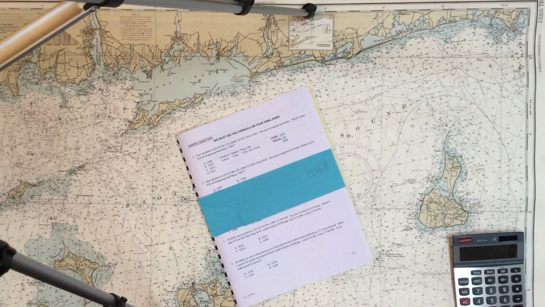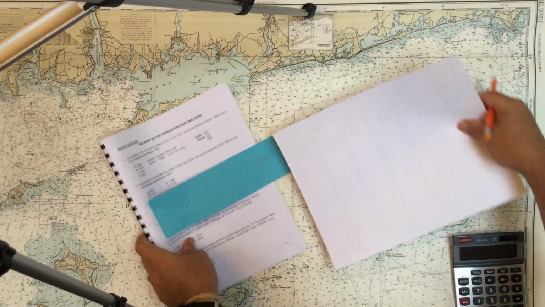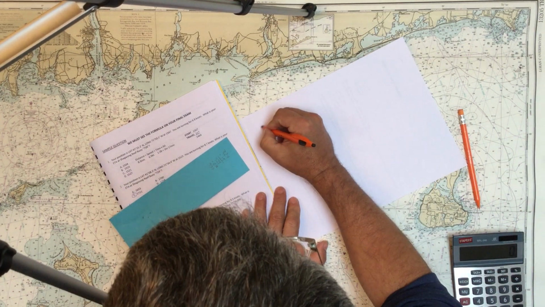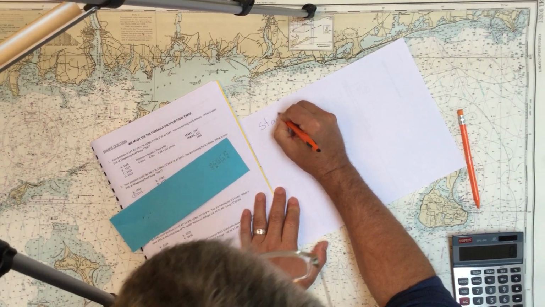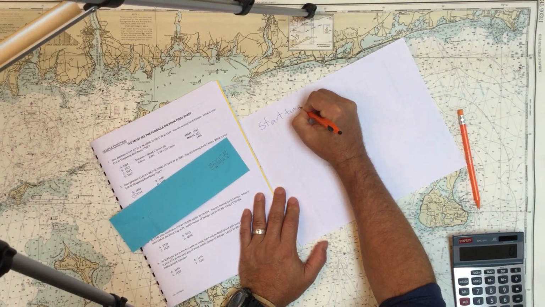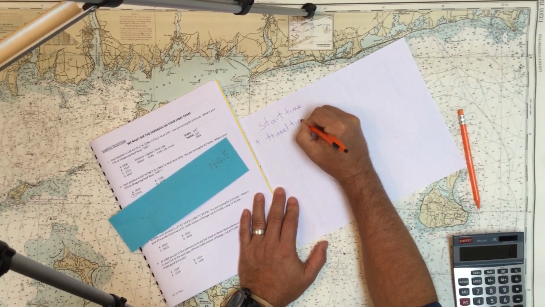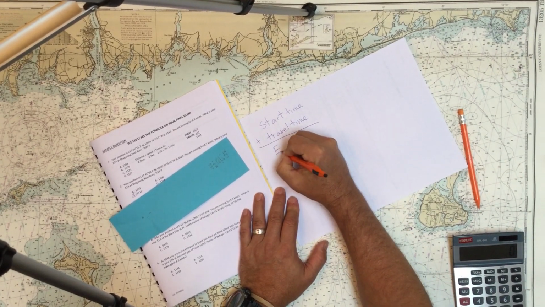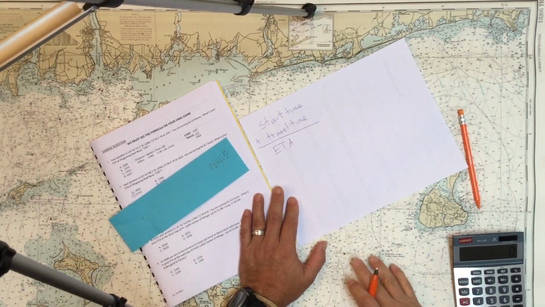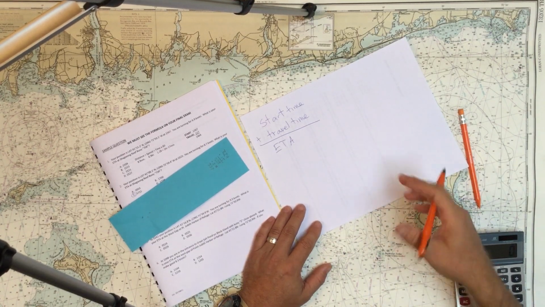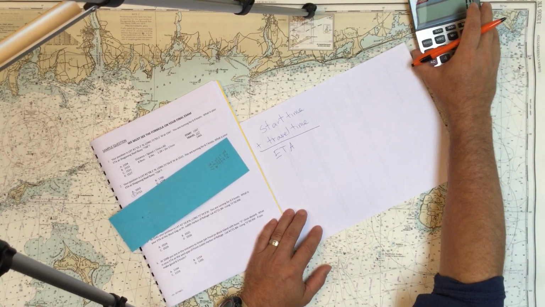And then I would want to ask myself, what exactly is an ETA? All right. So an ETA is simply adding together two times. Start time plus travel time equals ETA. I do every problem the same. I always write the words. It helps you commit this all to memory.